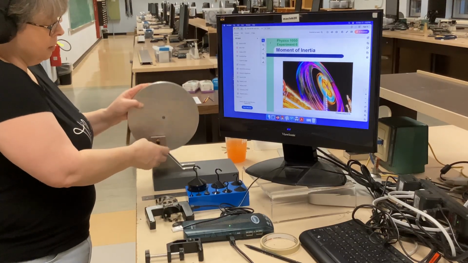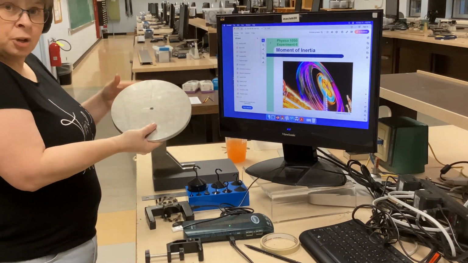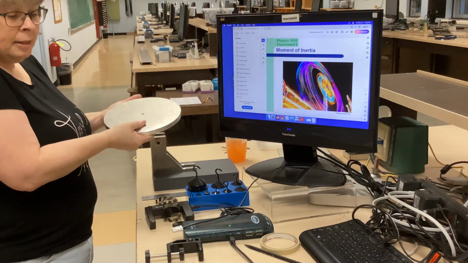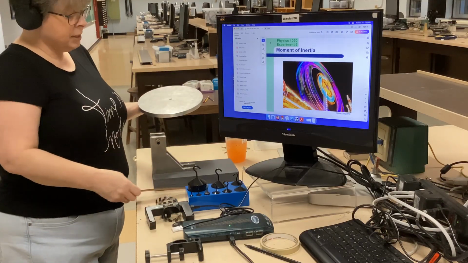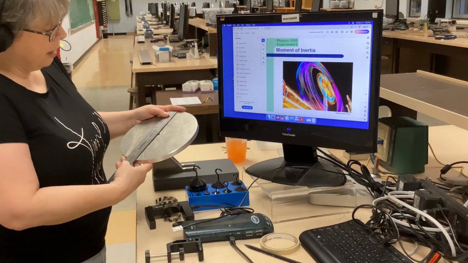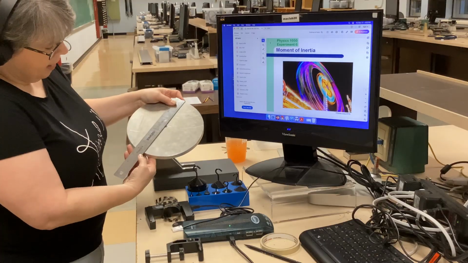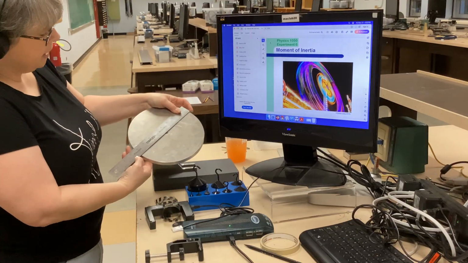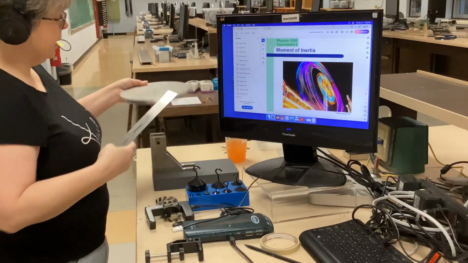We'll just unscrew this thumb screw. We'll take this to a digital balance or a triple beam balance and get the mass. Please do be careful you don't drop it on your toes. You could really hurt yourself. So you'll get the mass and record that. You should make your measurements in SI units. And then you'll use a ruler or a meter stick and we'll measure the radius of the disc. So we'll want the mass and the radius.